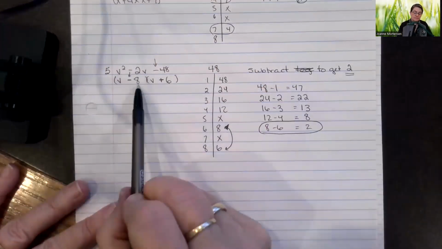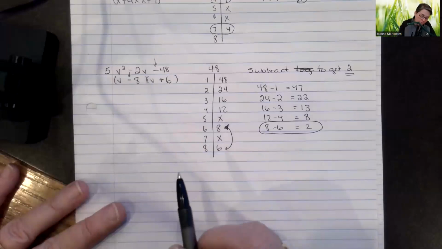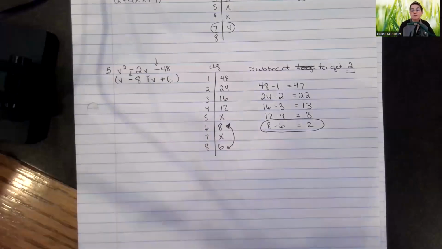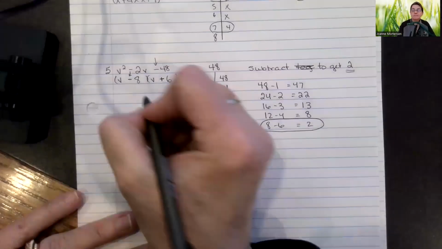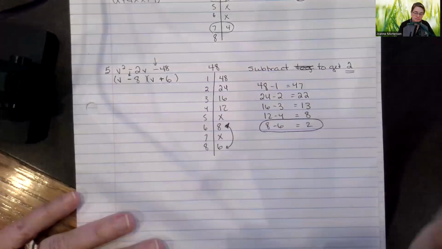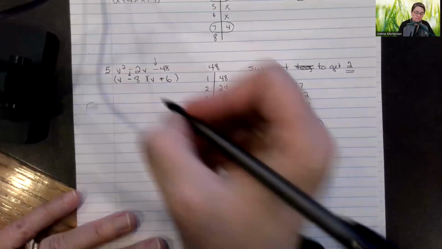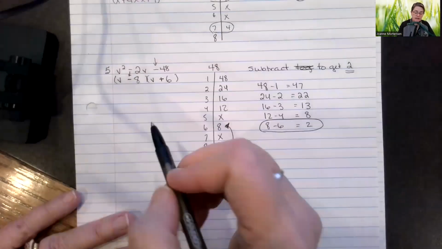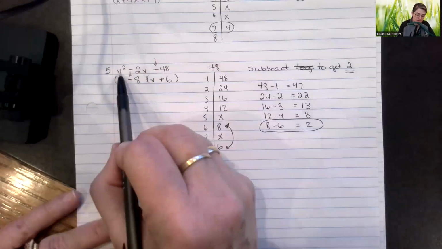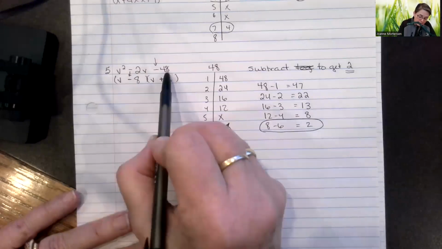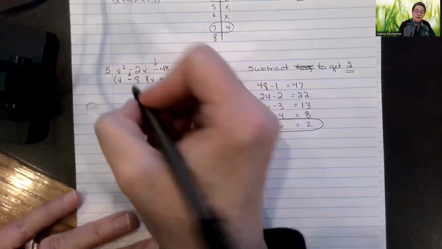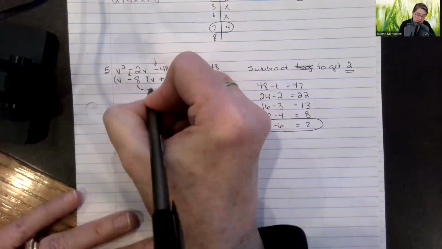Because let me just show you. Oh, I'm going to show you also my cheat. I don't feel like foiling everything out. I know I've got the v squared. And I know I got 48 because I did all that work to get there. But it's that middle part that sometimes gets messed up. So I just do the outsides and insides.